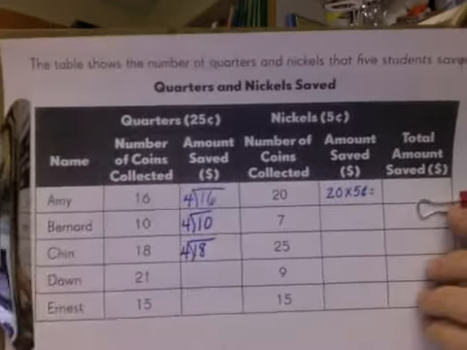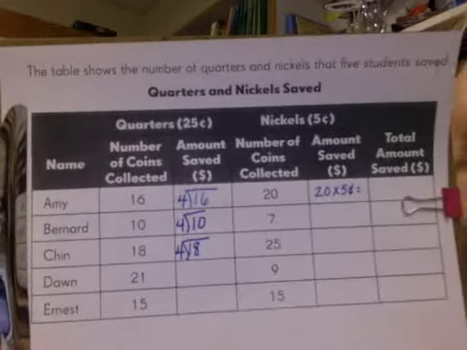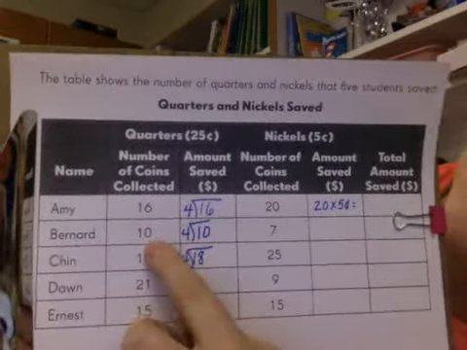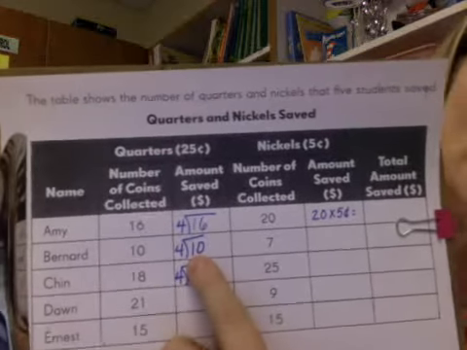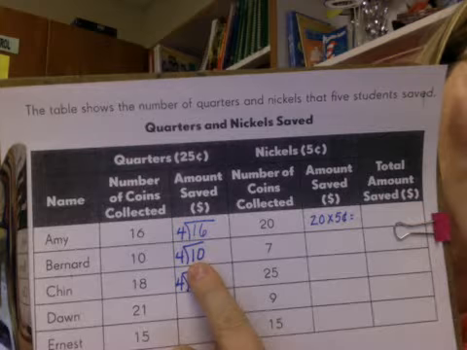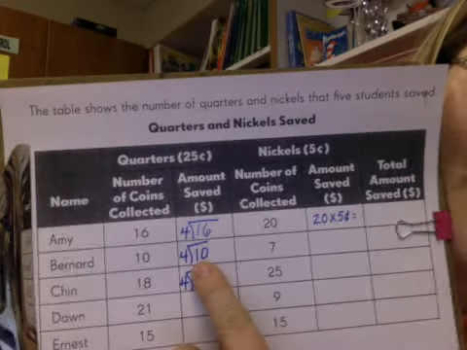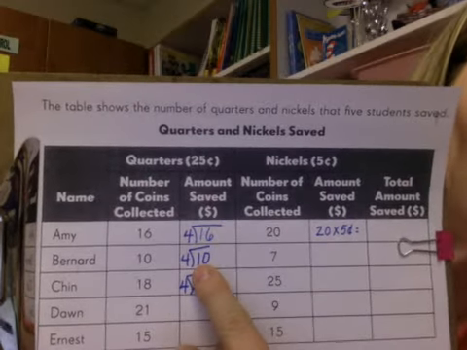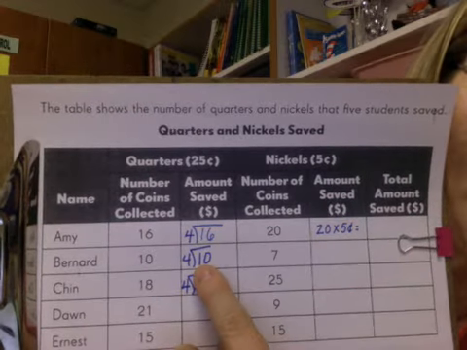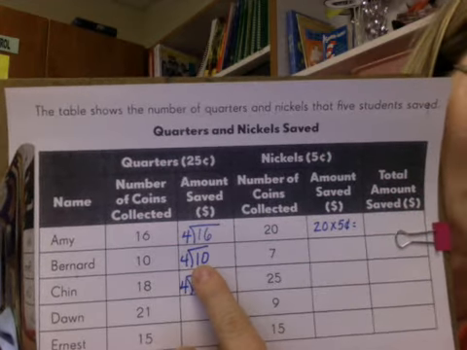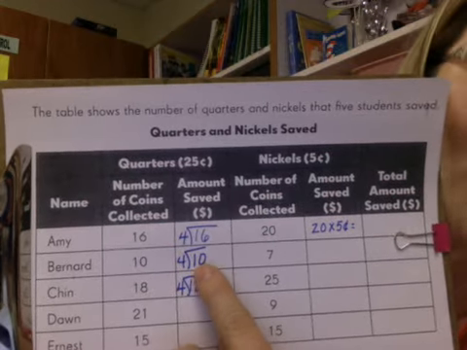For Bernard, we would do the same process. We would take 10 quarters. He has 10 coins, 10 quarters. We would put them in equal piles of 4, and you would end up with 2 piles. That would take care of 8 quarters. 4 in one pile, 4 in the next pile, and you are going to have 2 quarters left over. Now we know that 2 quarters equal 50 cents. So you would have $2.50.